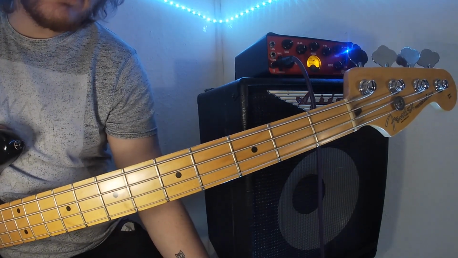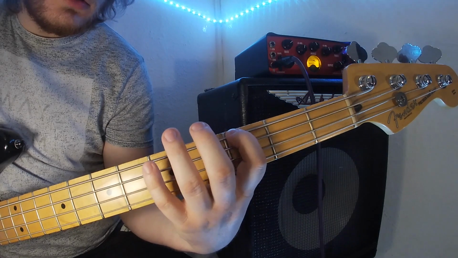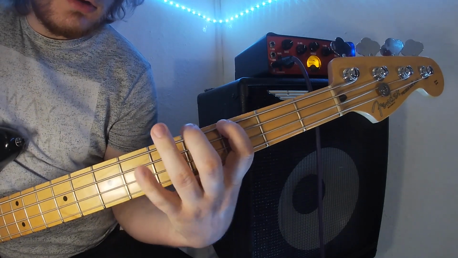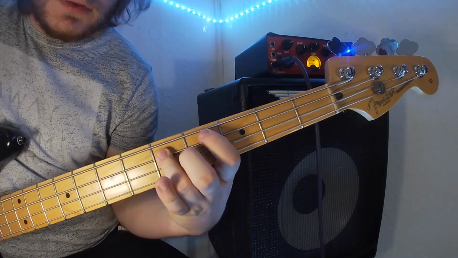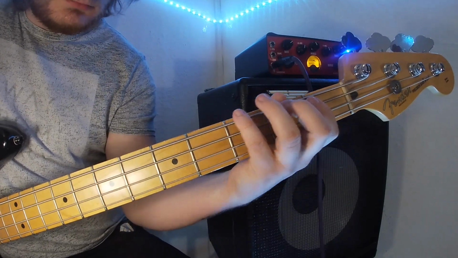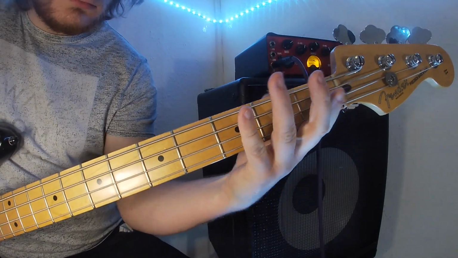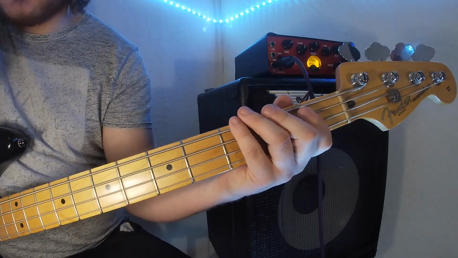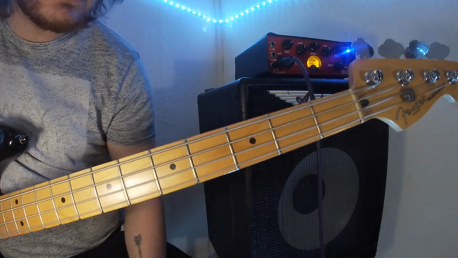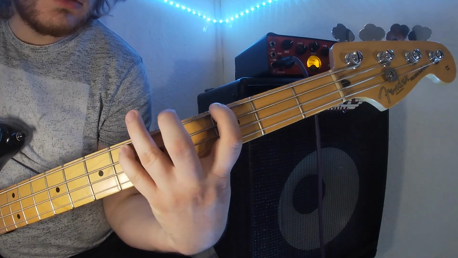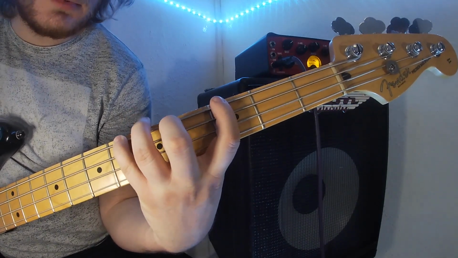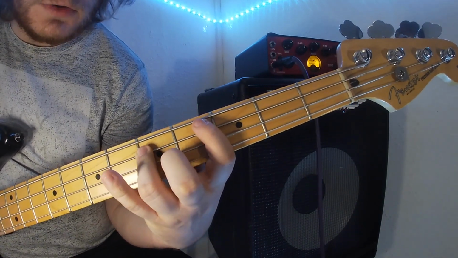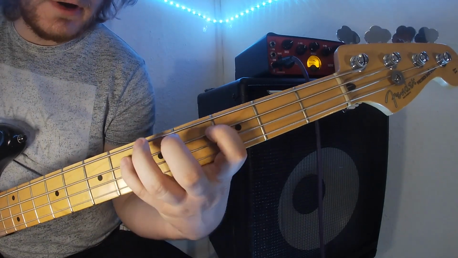So the two ways we have of playing that are minor third, major third, or once again, one finger per fret, and that second one is one note per string. So the first one is minor third gap, major third gap, and that is applicable anywhere.